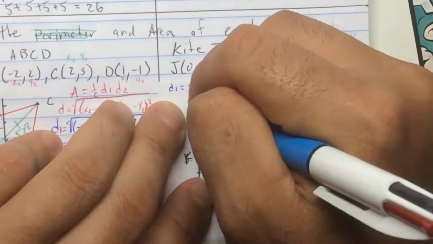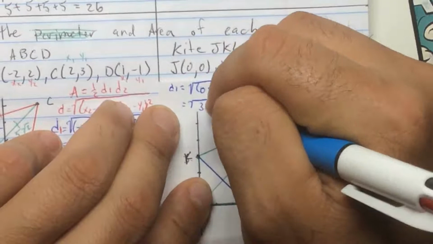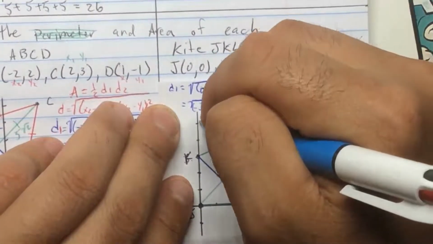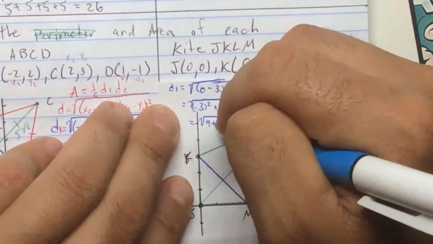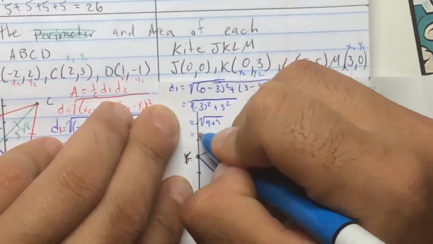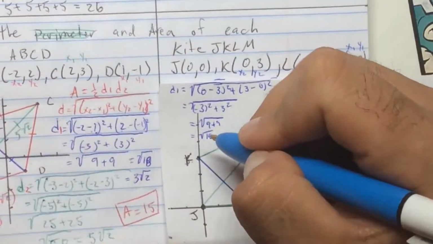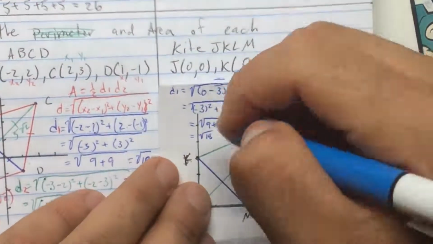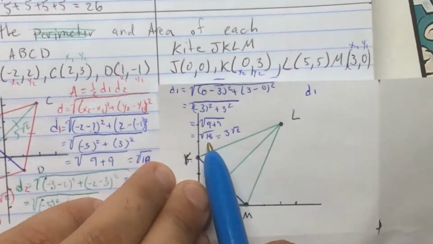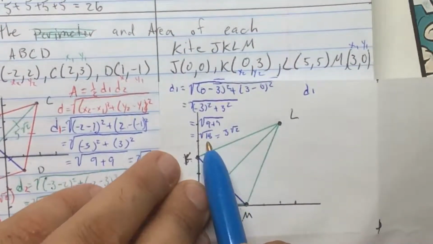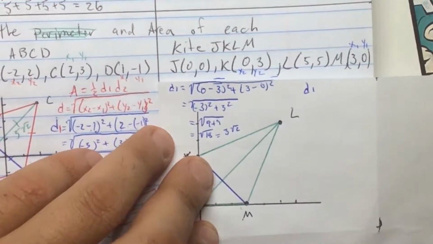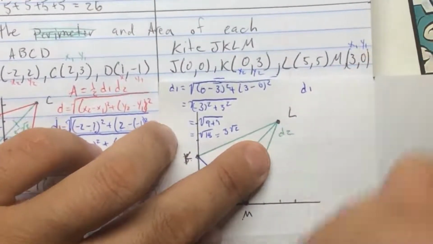So it's going to be negative 3 squared plus 3 squared, which is equal to the square root of 9 plus 9, because negative 3 squared is 9 and 3 squared is 9. That equals the square root of 18, which we had on the last one, I believe. Yep, so it was equal to 3 radical 2, because this would be 9 times 2. The square root of 9 would be 3, and then radical 2 stays radical 2.